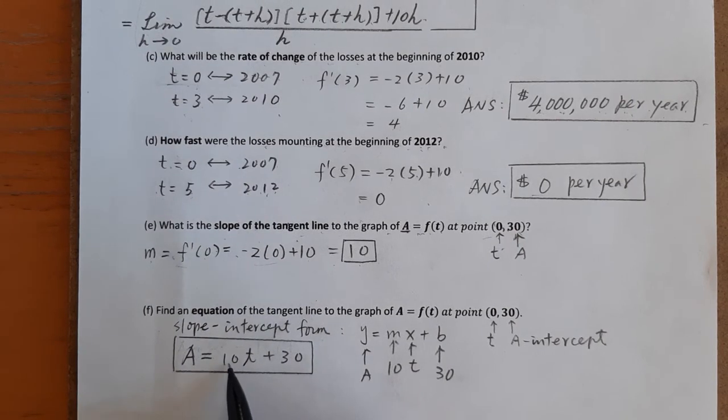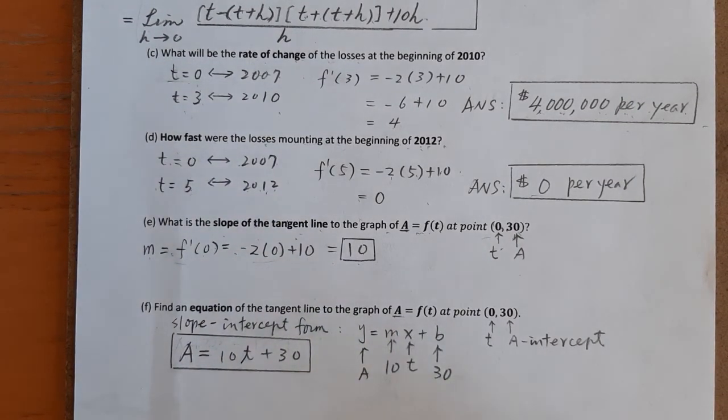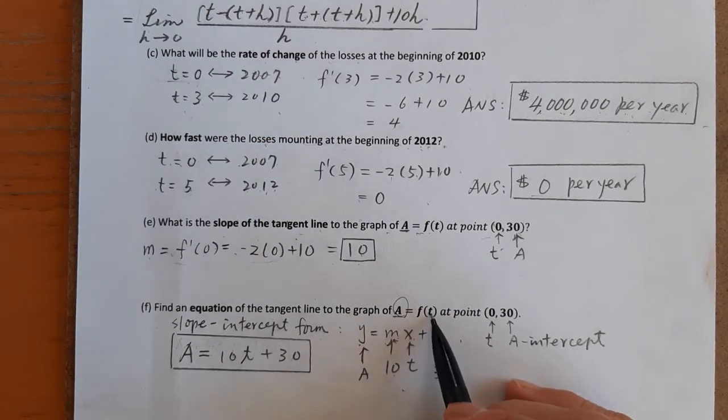A equals slope times t, just like y equals mx plus b. Here y is A, the function value. Slope m is 10, x is t, plus the y-intercept.